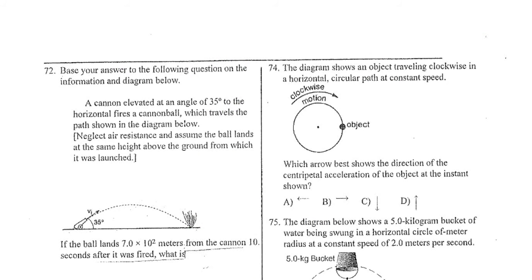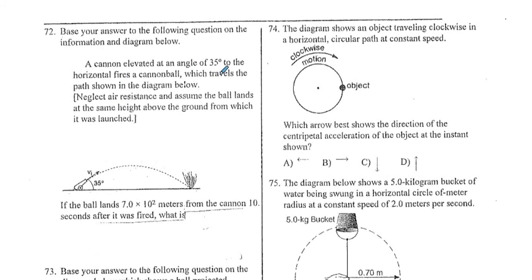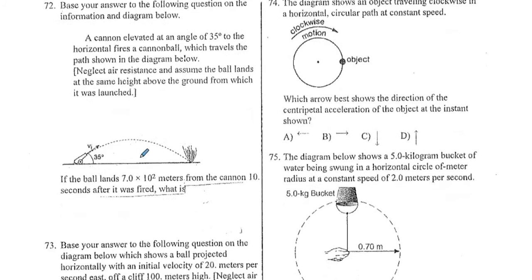All right, so last page here. We're looking at a cannon elevated at an angle of 35 degrees to the horizontal, which fires a cannonball that travels the path shown in the diagram below. Okay, the ball lands 7 times 10 to the second meters from the cannon, 10 seconds after it fires. All right, it says what is Vx? Okay, this should say what is Vx, and then also consequently what is Vi.